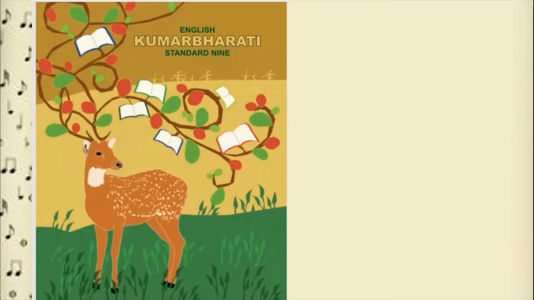So this is such a beautiful picture where you can see a deer and the antlers of the deer, and there are so many books. That means there are so many things that you can learn from Mother Nature. So in this textbook you will see that a lot of lessons are derived from nature. It will teach us about nature, about how to conserve nature, and about how to make this world a better place for all of us to live in.